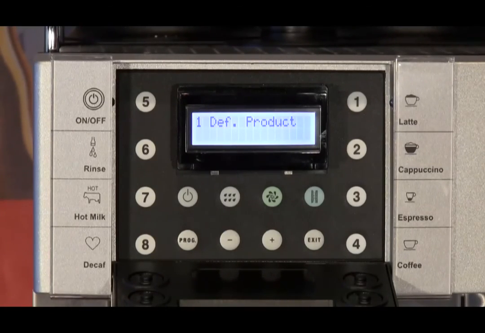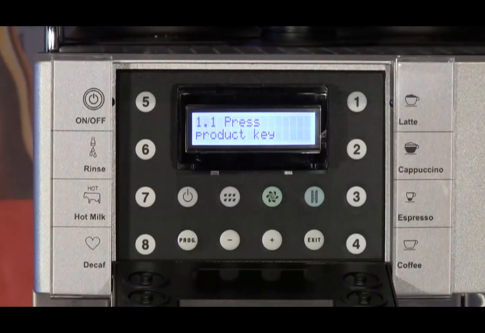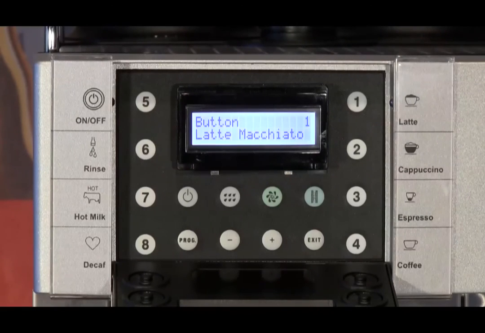To enter this menu, press the prog button. The display then prompts you to select which button you want to program. We'll select the latte button by pressing number 1. The display then indicates Latte Macchiato. This tells us that we're programming the latte button.